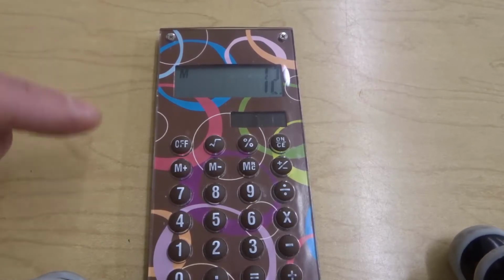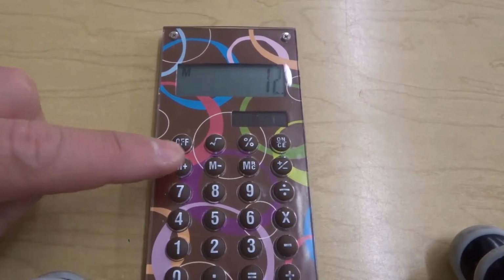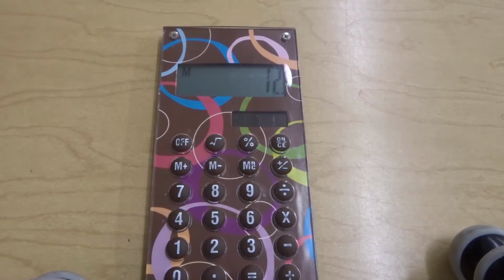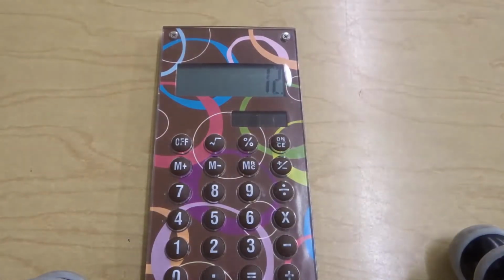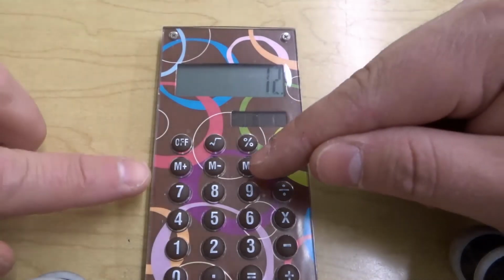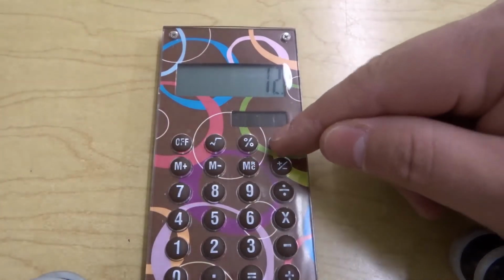So we had 18 in the M+ when we did it at first, then we M-ed 6, so 18 minus 6 is 12. And once again, now I can push this again, and I cleared off the memory, as you see right there, okay? So that's memory recall and memory clear. I'm going to clear this out of here.